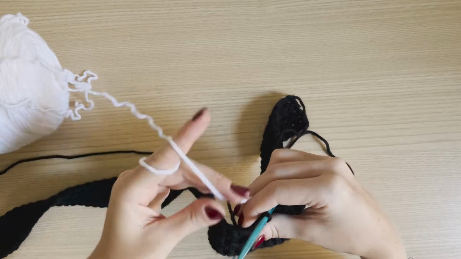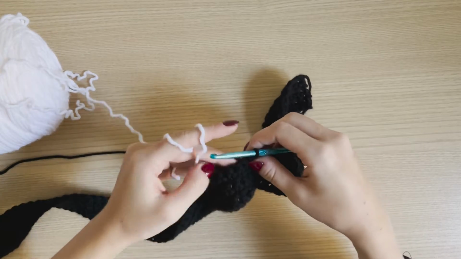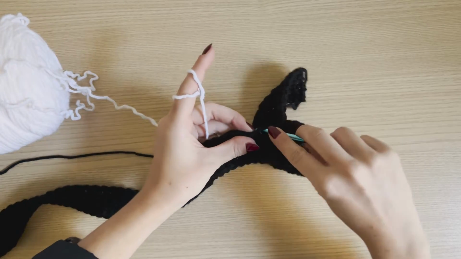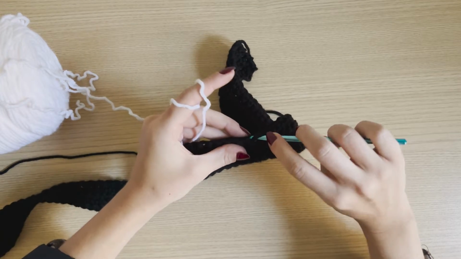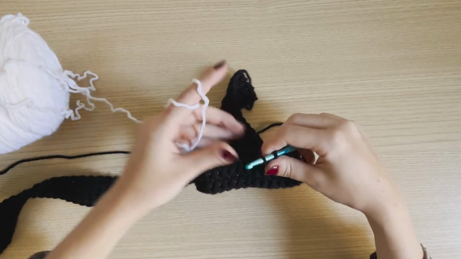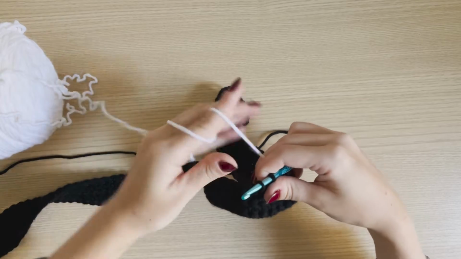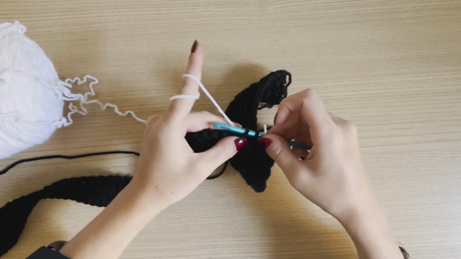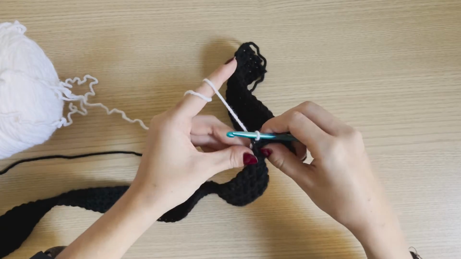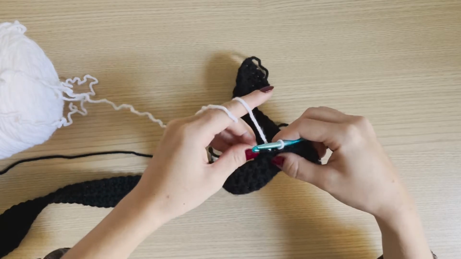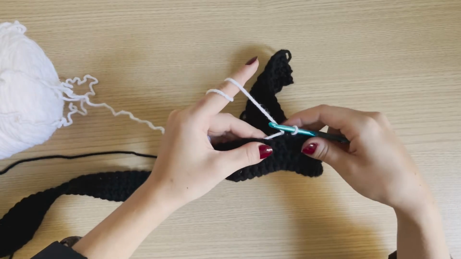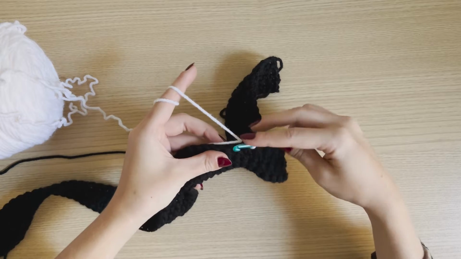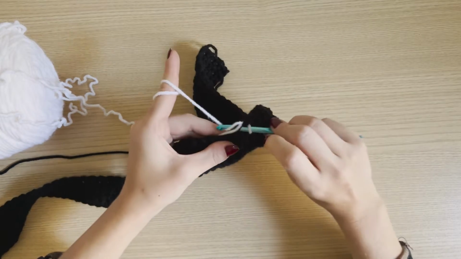So I'm doing my 29th stitch right now, and I'm pulling up the black yarn, but I'm finishing with the white yarn. And then holding the black taut in the back. And then I'm going to do my 4 stitches.